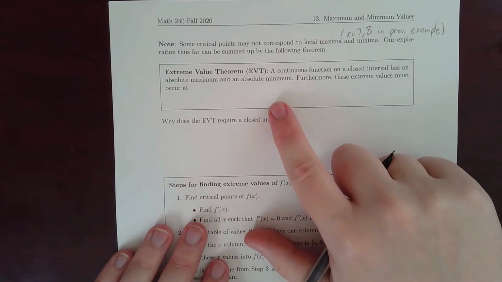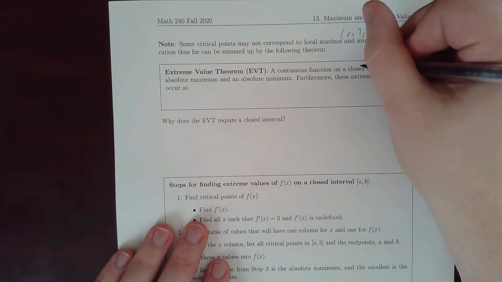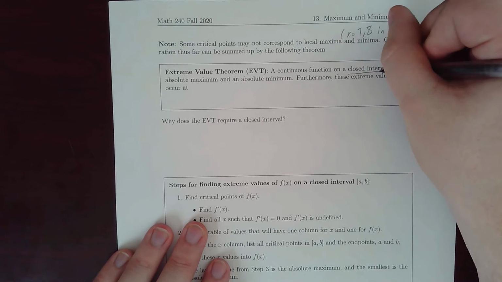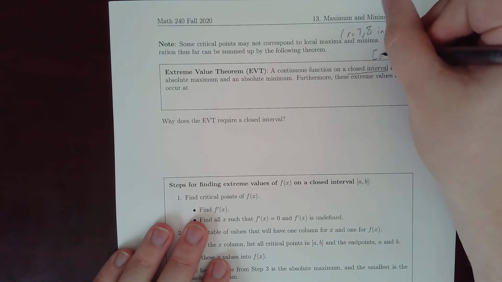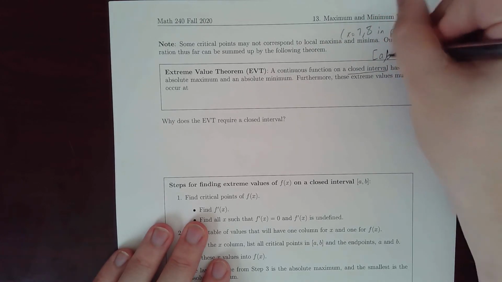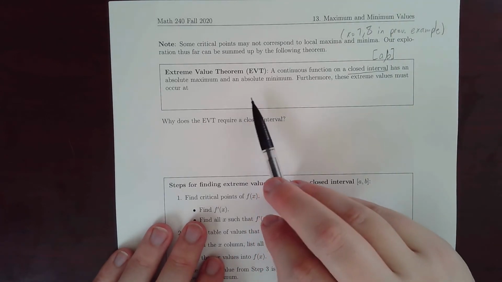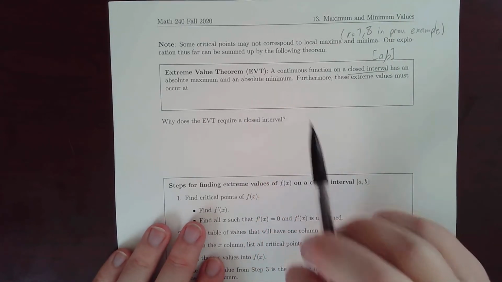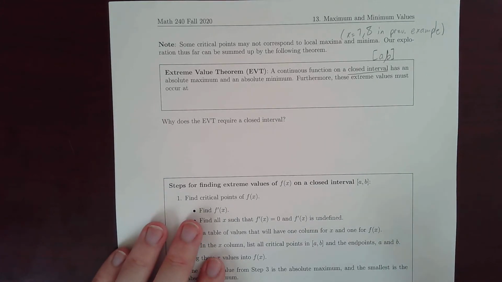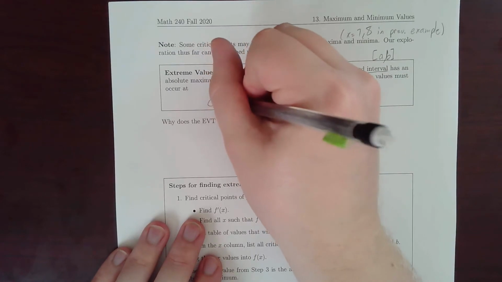So the extreme value theorem says a continuous function on a closed interval, so you can think of this as some a to b with the endpoints included, has an absolute minimum and an absolute maximum value. Furthermore, these extreme values must occur at critical points or endpoints.